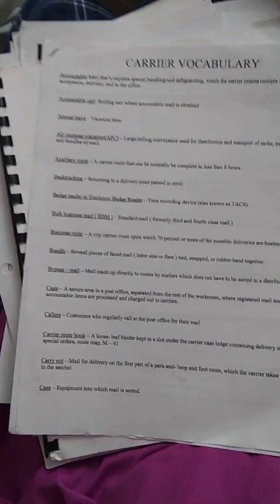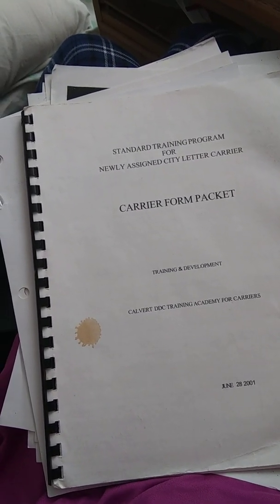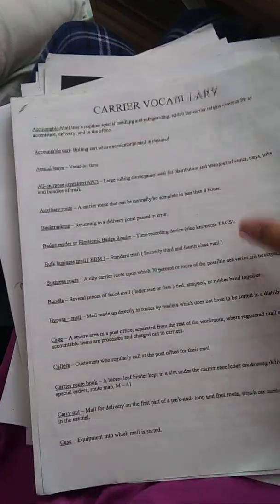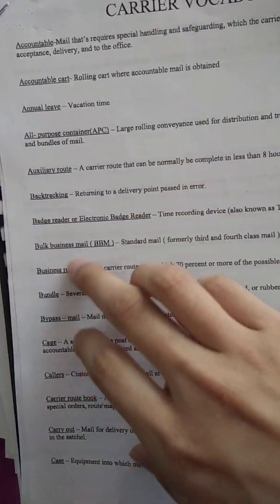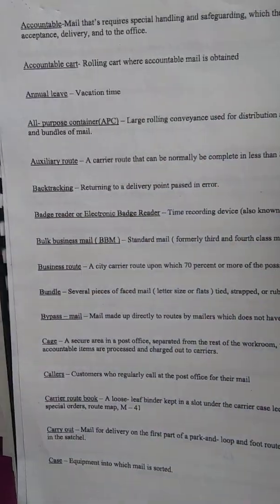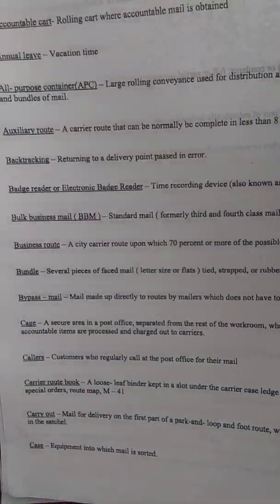Hello, this is Cyberjar, and today I'm going to talk about the carrier form packet and the driving information that you do for USPS. This is the basic vocabulary, so you can understand how to perform basic services and how to read the terminology.